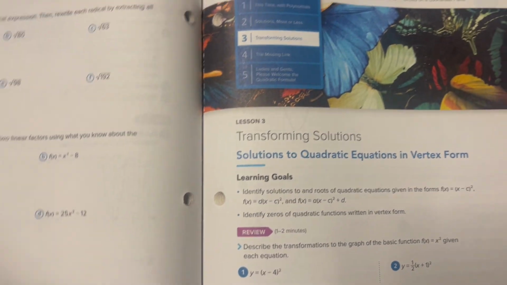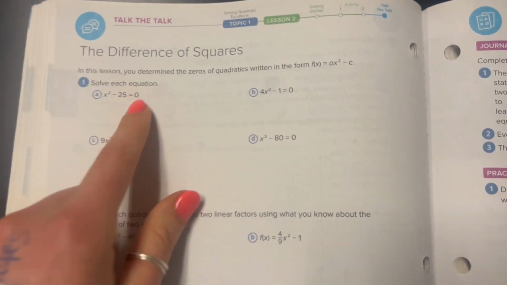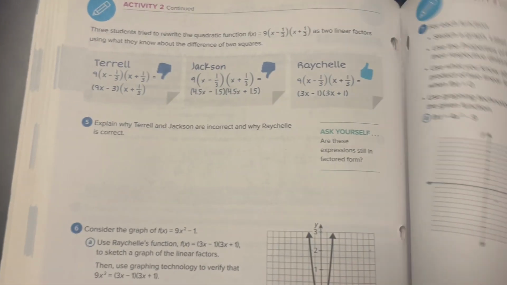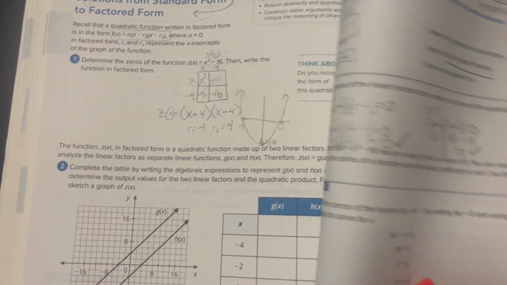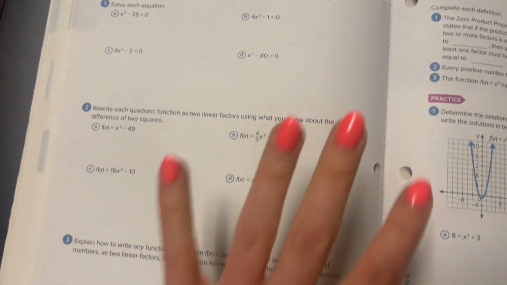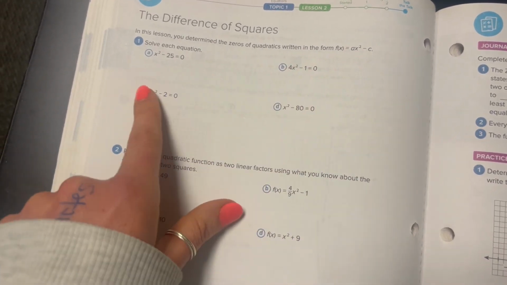I'm crossing my fingers that you guys were able to complete the one before it. I'm going to give you a secondary lesson on making sure you know what the difference of squares and the zero product property are. So this was just like a preliminary, and if you could get through that, great. I'm hoping you at least could do some of this.